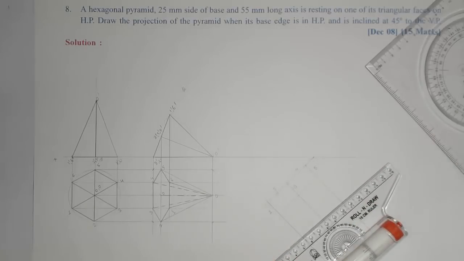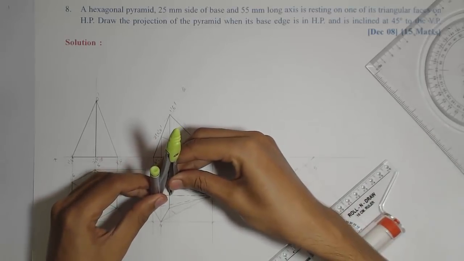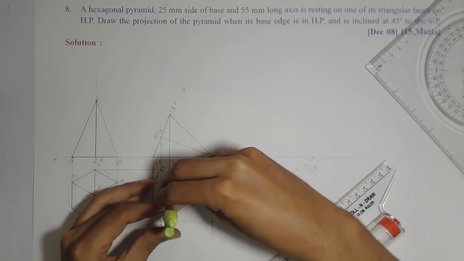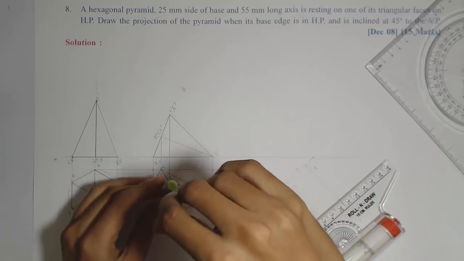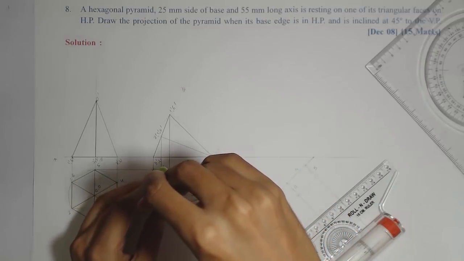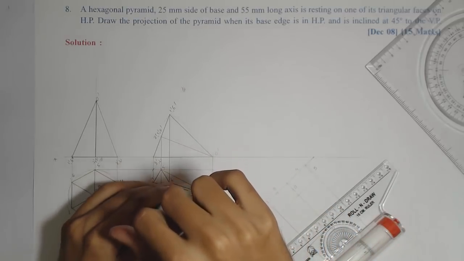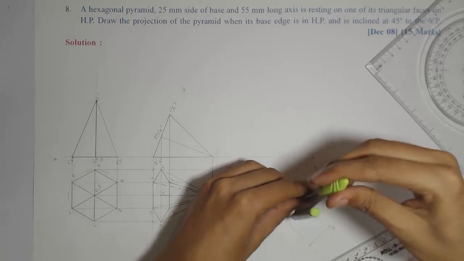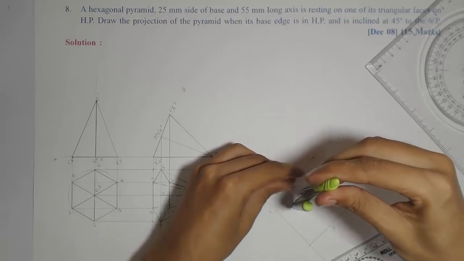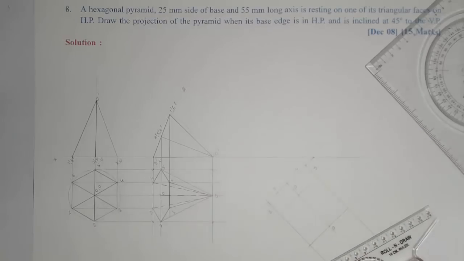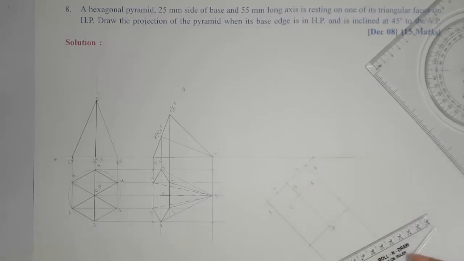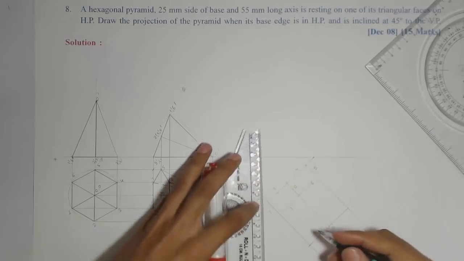And from the center line, we need to take the corresponding distances, which will be the same for 1 as well as 6. So this distance we will take for 1 as well as 6. Some error is acceptable. So this arc will give me 6, and with the same distance on the opposite side will give me 1. So now we have marked all the 6 points of the base. Now we can join with the same visibility.